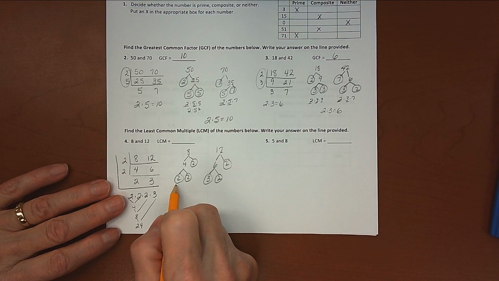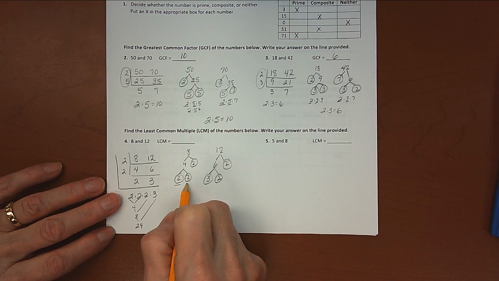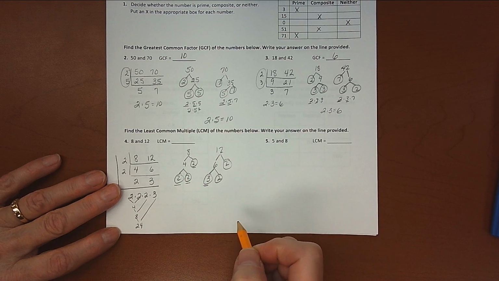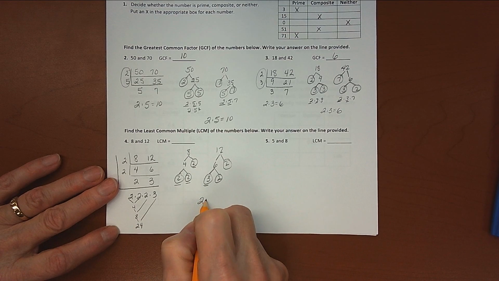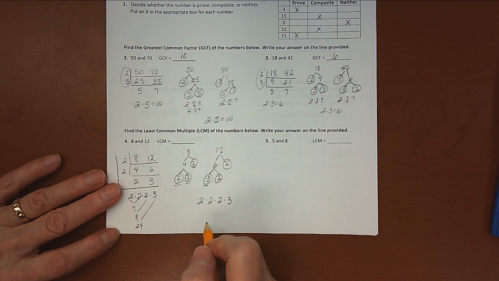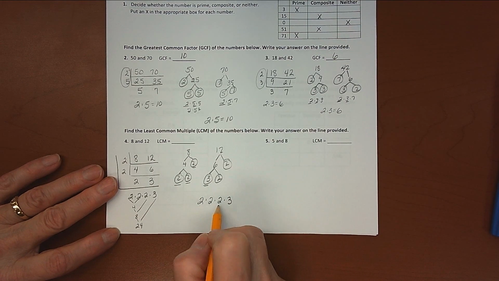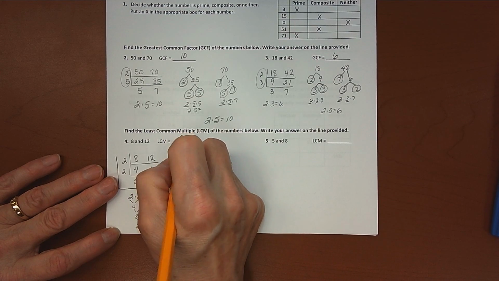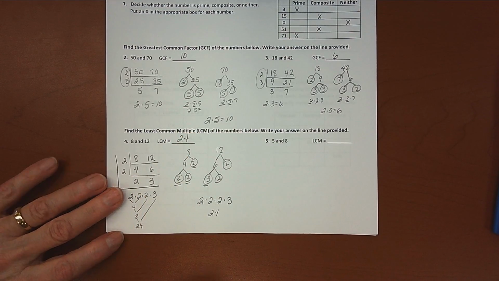So we have 3 occurrences of 2, and we have 1 occurrence of 3. All right, so 2 times 2 times 2 times 3. All righty. So 2 times 2 times 2 times 3, again, will give us our 24. Least common multiple is 24.